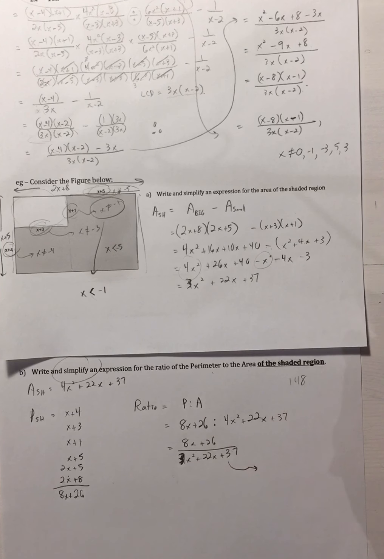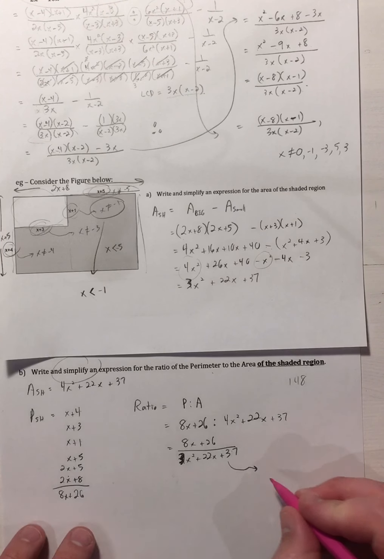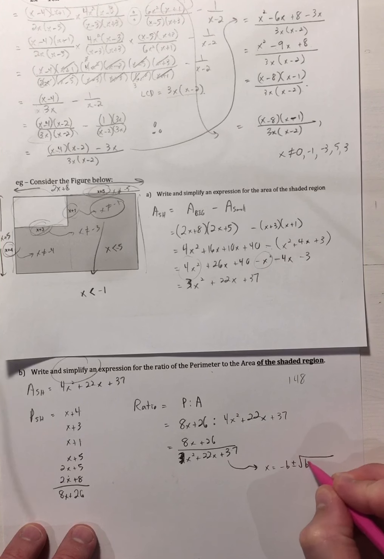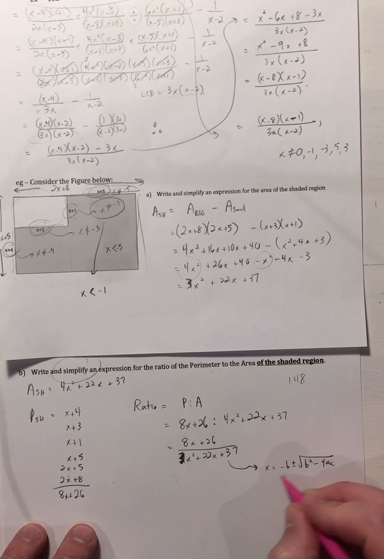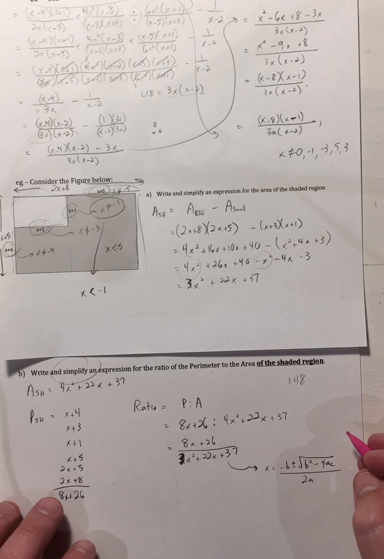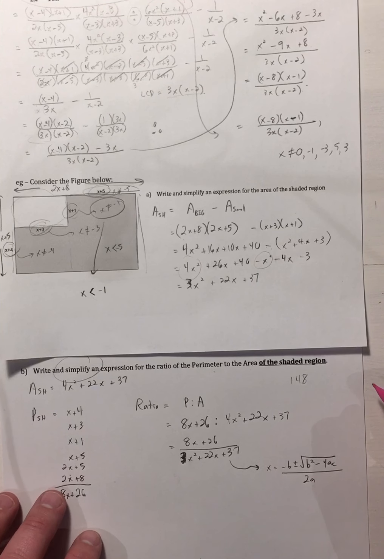Now, if you really wanted to find out what the restrictions are on this particular quadratic, you could use the quadratic formula to find out what the zeros are. And we would go ahead and figure that out using the quadratic formula, and it may give you nightmares, okay, but we are going to be doing this sort of stuff a little bit later on in our unit in quadratics.